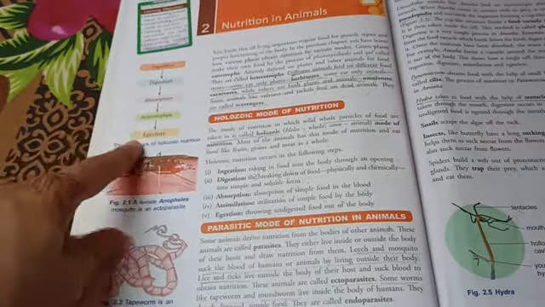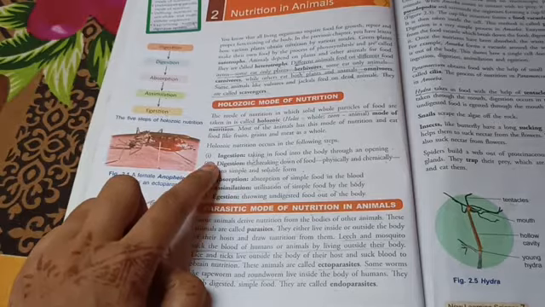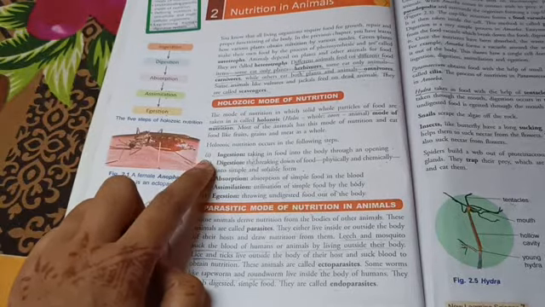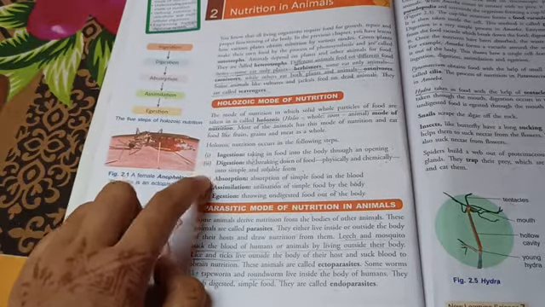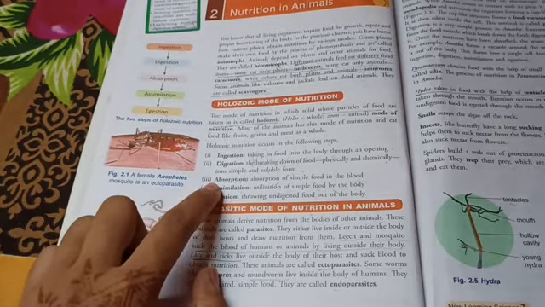After the food is in our mouth, the food is further processed, like it is broken down by our teeth, and many enzymes also come and help in the solubilization of that food. So that process is known as digestion. Then after its digestion, it is further absorbed by the blood.